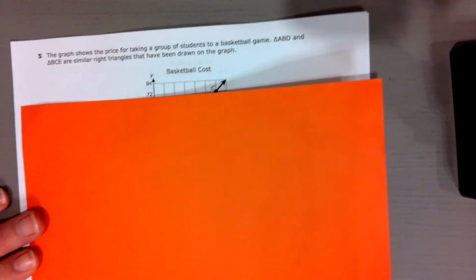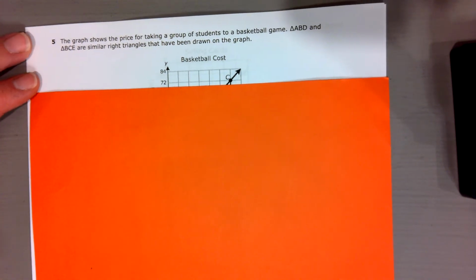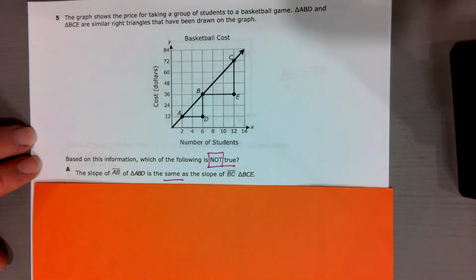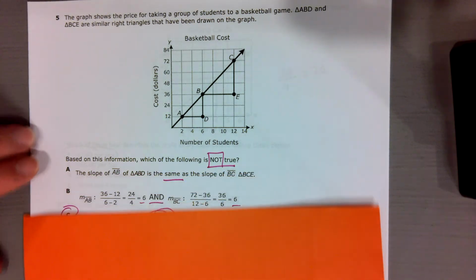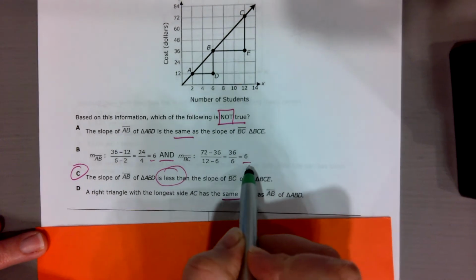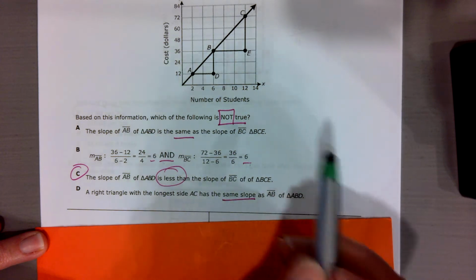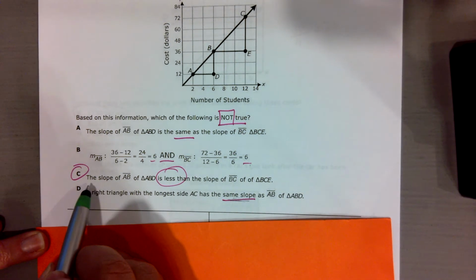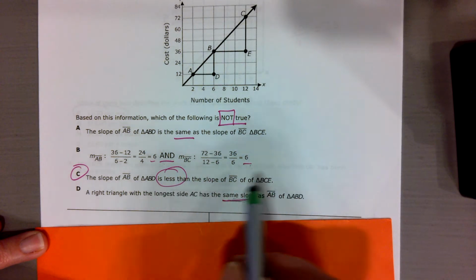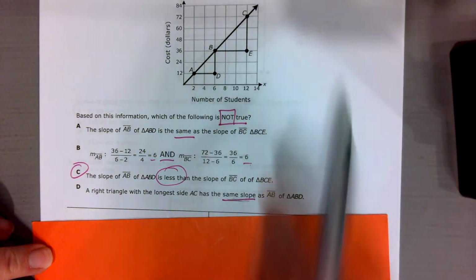Number 5, the graph shows the price for taking a group of students to a basketball game. Triangle ABD and triangle BCE are similar right triangles that have been drawn on the graph. Based on the information, which of the following is not true? And so I've identified why the other ones are true that I didn't choose. We have the same slope, so that's true. Here's again the same slope, that's true. Same slope. Here on C though, it says the slope of AB of triangle ABD is less than the slope of BC of triangle BCE. That is not true. They're the same slope.